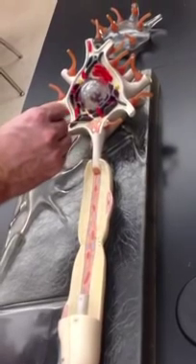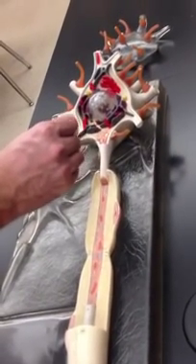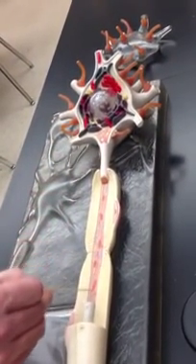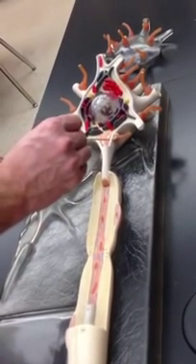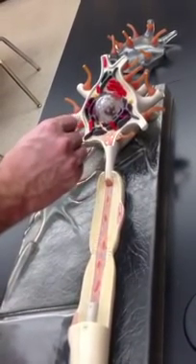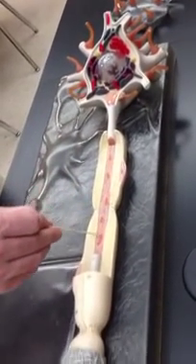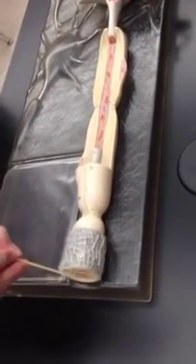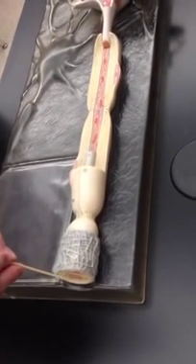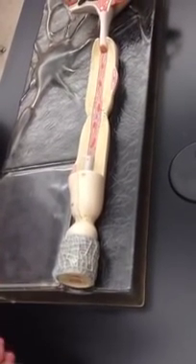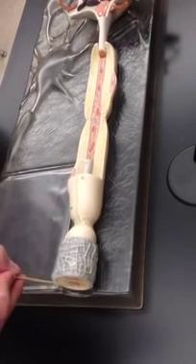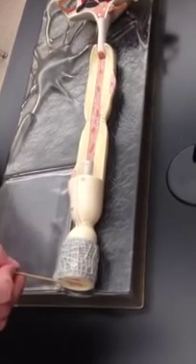Right here where the cell body is exiting as the axon, this is the axon here, would be the axon hillock. This is the axon hillock. This is where action potentials originate. And then the axon continues down this way and would eventually become axon terminals, or terminal branches and then axon terminals. So that's not seen on this model here because they've cut it in cross-section.